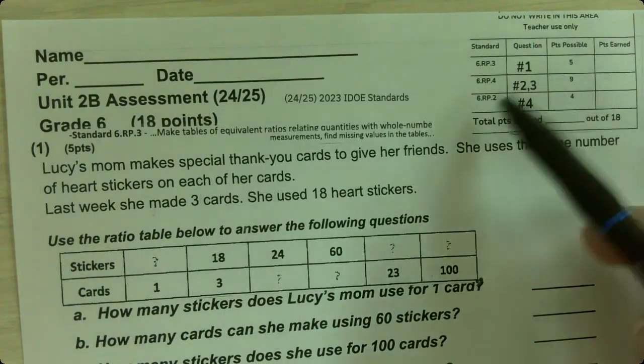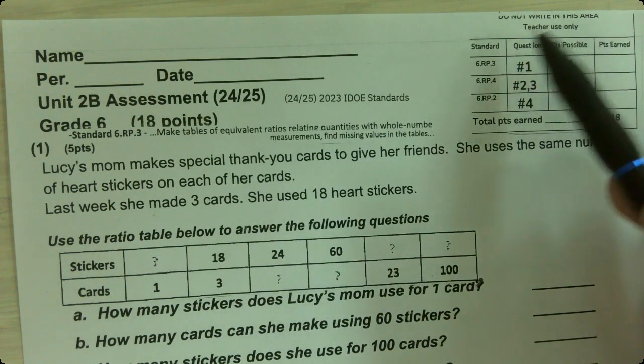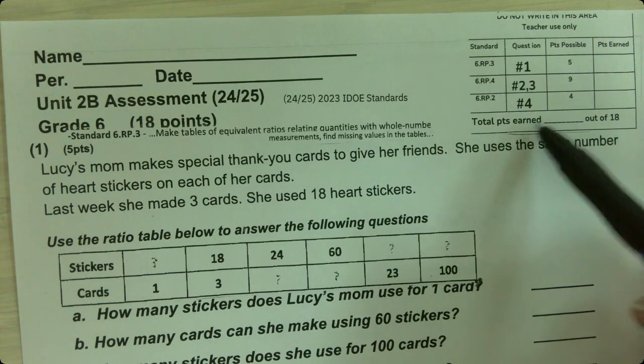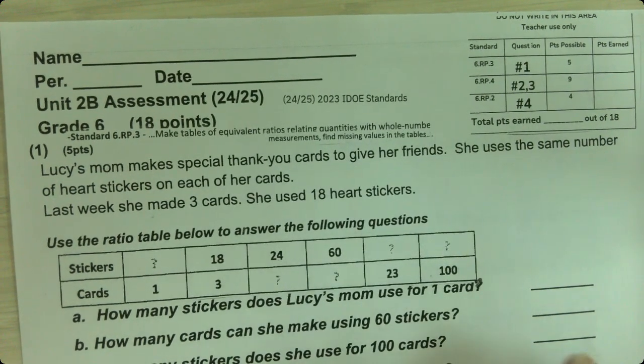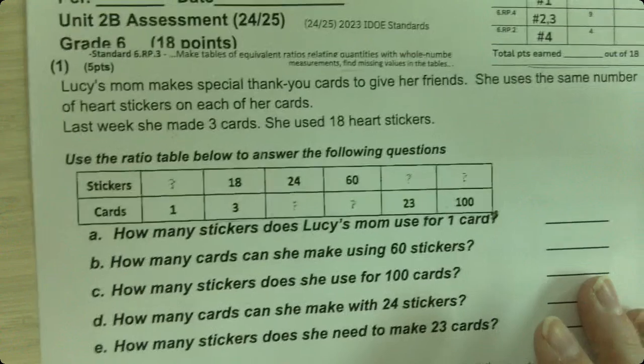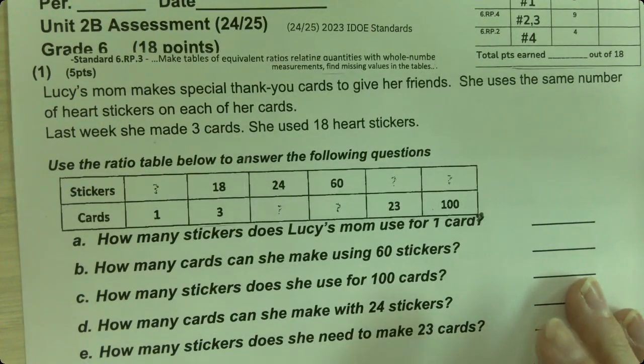Up here in the corner, you do not have to mark anything. This is just for your teachers to use when they grade your test. So we are going to go ahead and start with number 1.